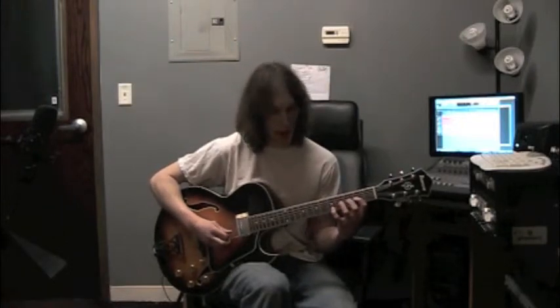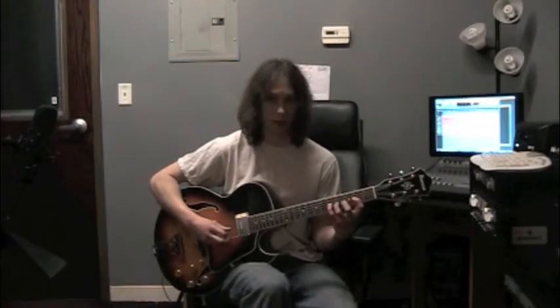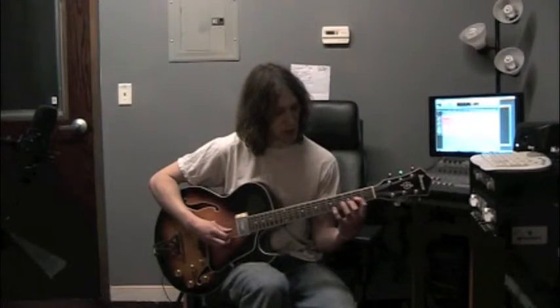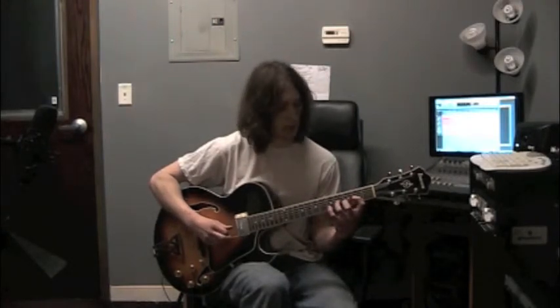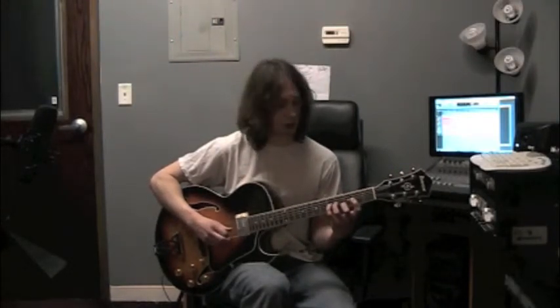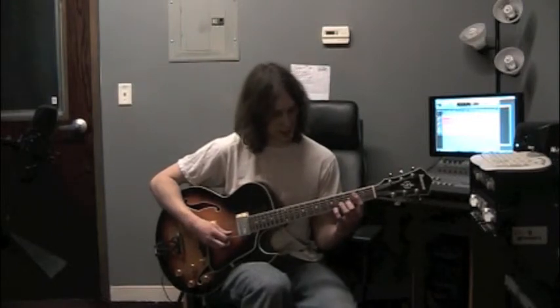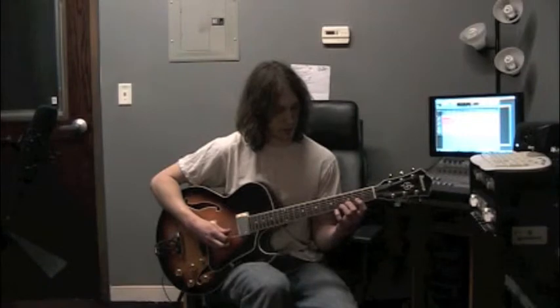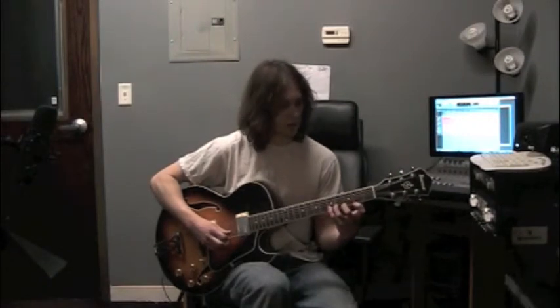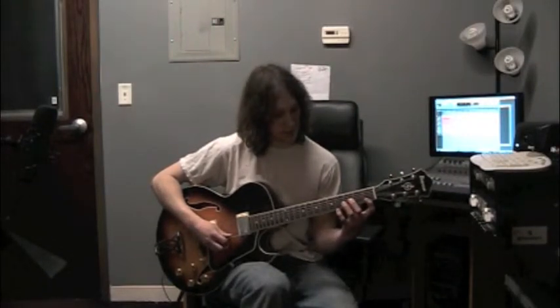Next string, A, B, C. So the frets on that one, string 3, 2, 4, 5. Next string, just 2 notes on this one. I have D and E. Okay, so that was fret 3 and fret 5. First string, we're going to play frets 1, 3, 5. So the notes on that, F, G, A.